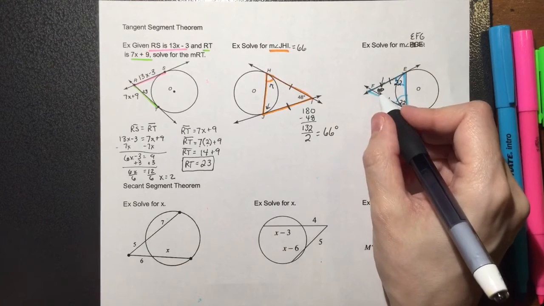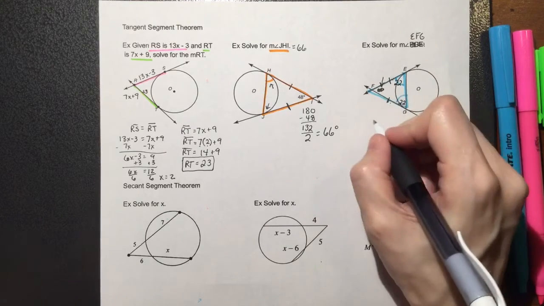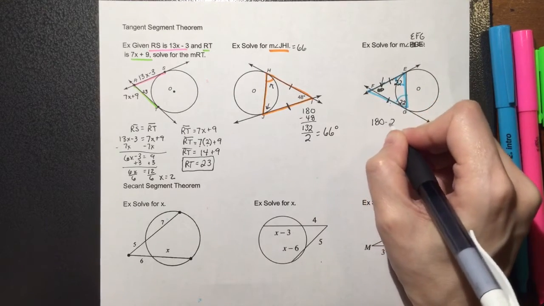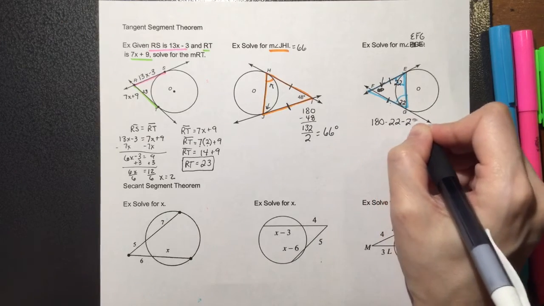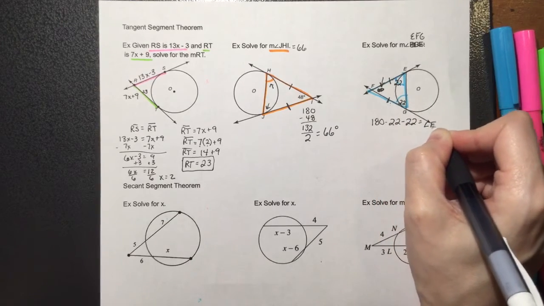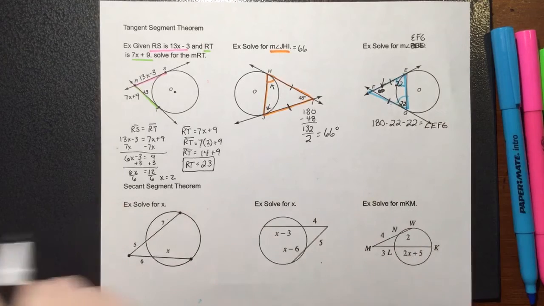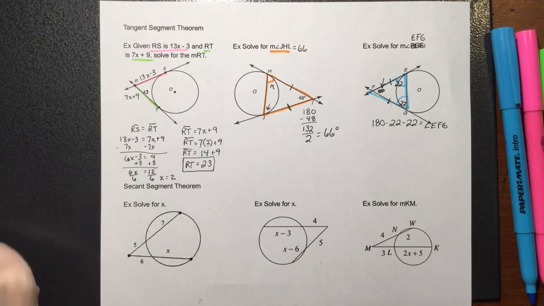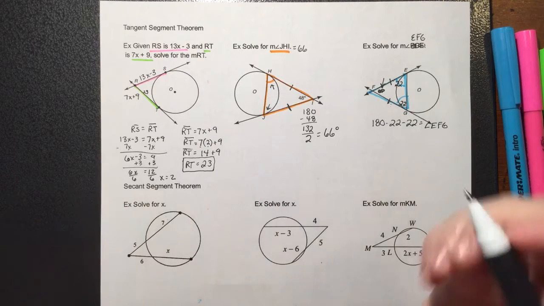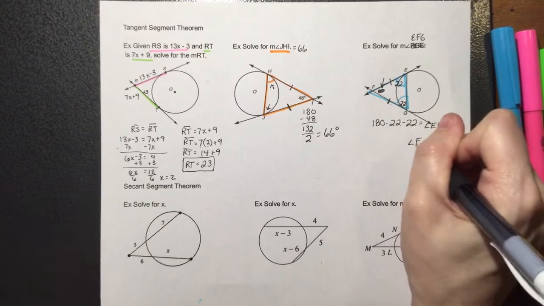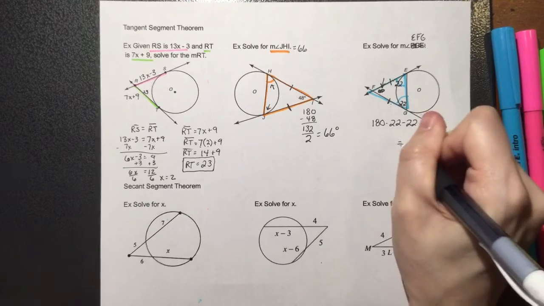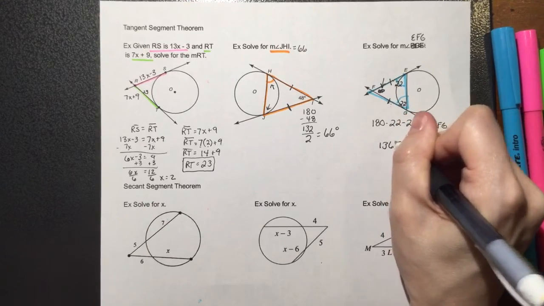And since FE is equal to FG, angle G and angle E are both going to be equal. So now we can find the measure of angle EFG, because we can do 180 minus 22 minus 22, which gives us the angle EFG. So angle EFG is going to be 136 degrees.